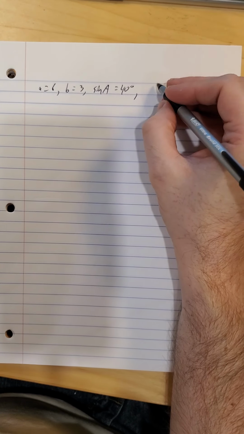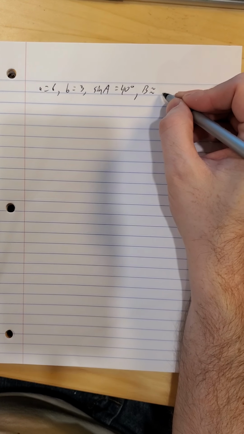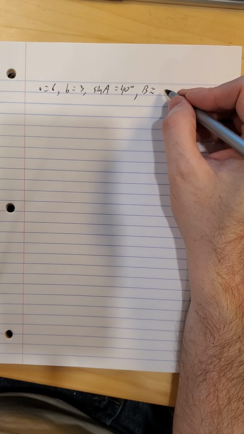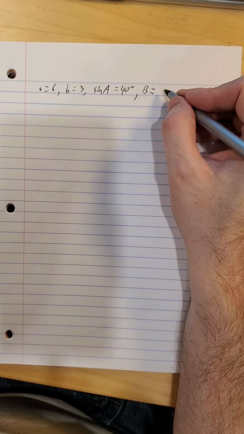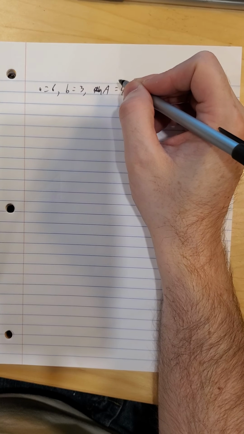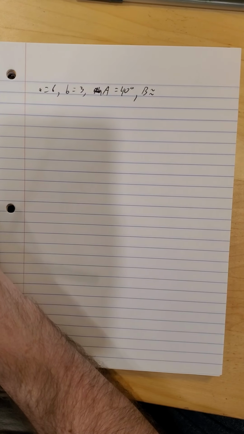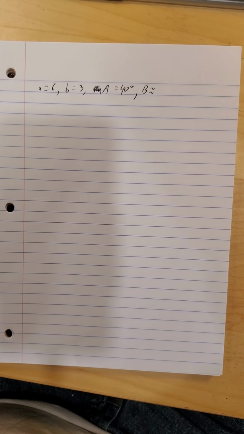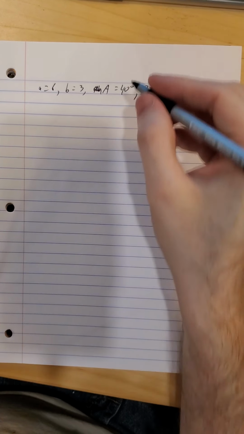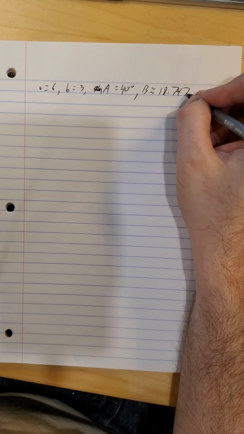And angle B is approximately, not sine A, my apologies. Cap A is 40 degrees. I'm not sure why I wrote sine A on there. Cap A is 40 degrees, B approximately 18.747 degrees.